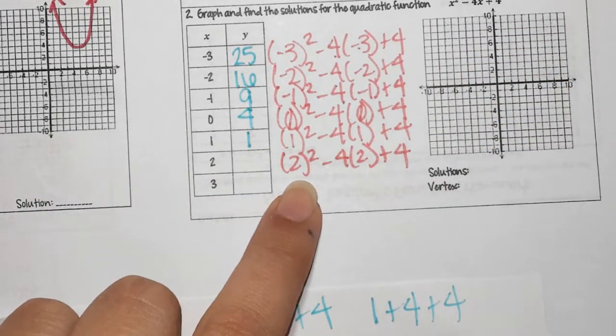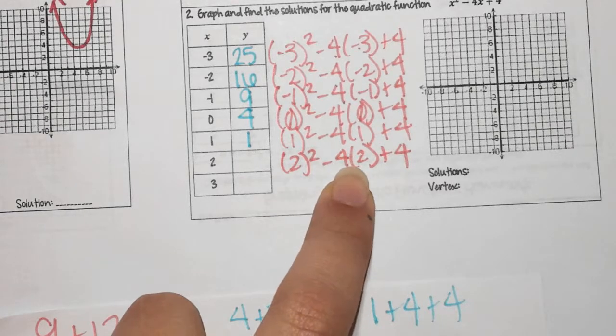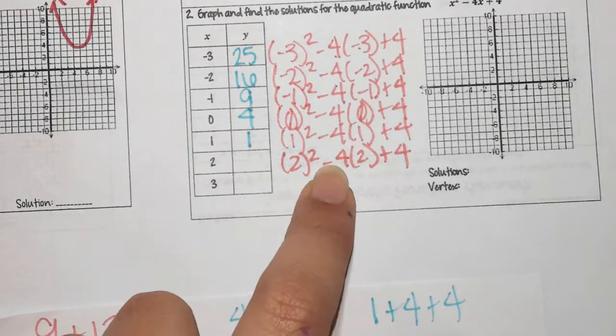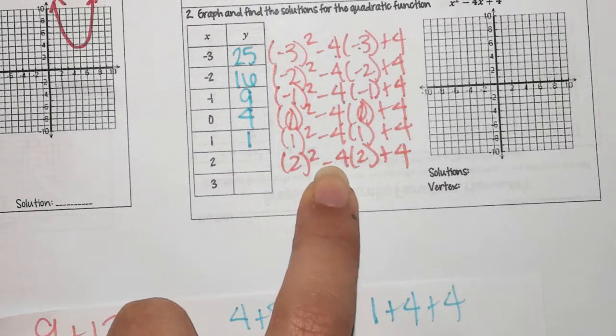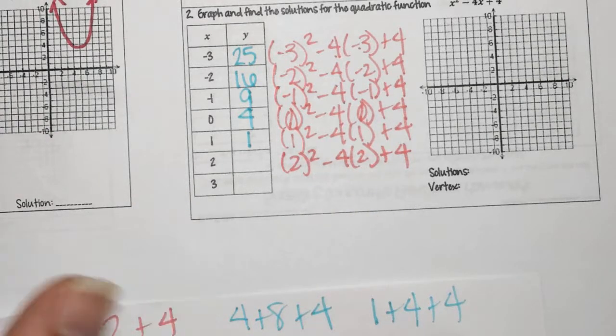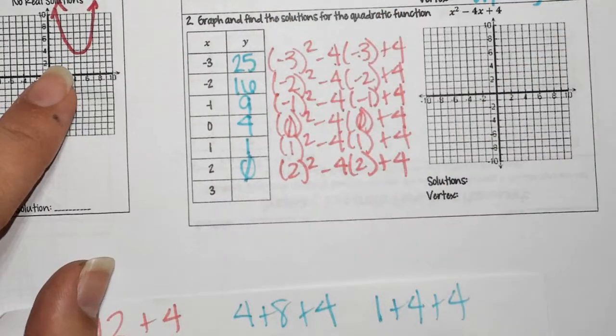Alright, what's 2 squared? 4. What's 4 times 2? 8. What's 4 minus 8? Negative 4. What's negative 4 plus 4? 0. I told you.